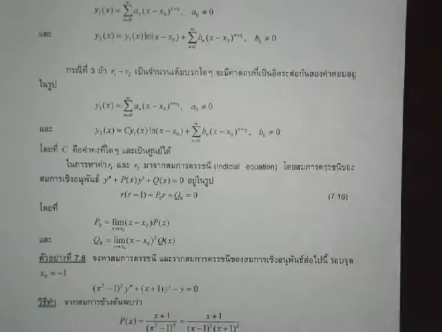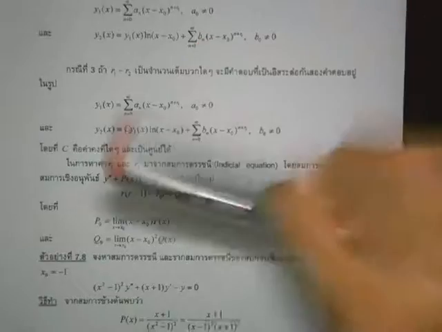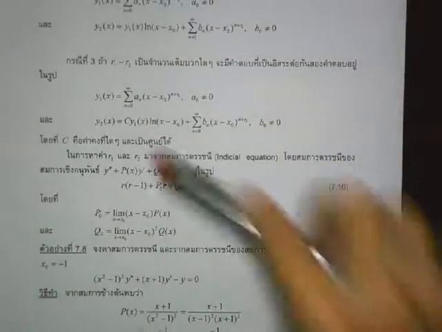Second case, because now our r values are the same, you have to find a way in order to get two different solutions which are independent of each other. So that's why this goes like this. Case 3, you have to find the value of c.